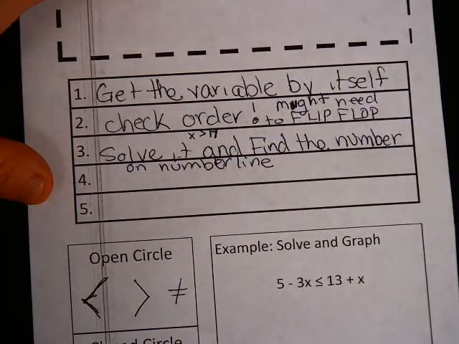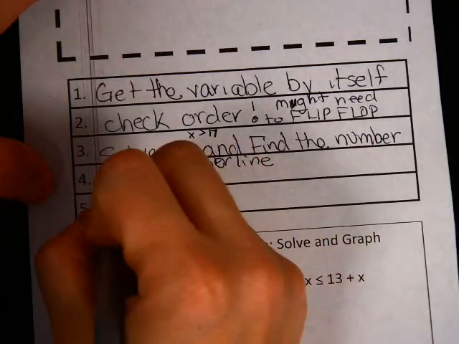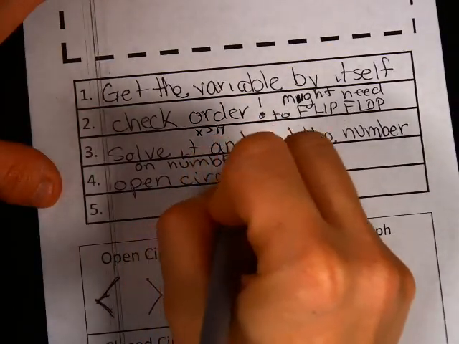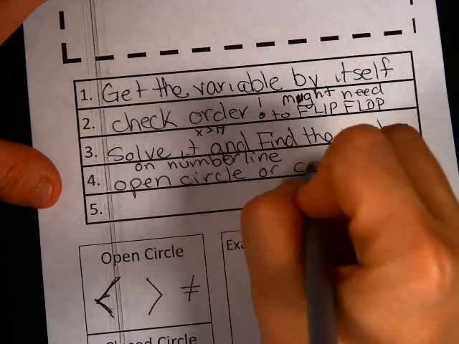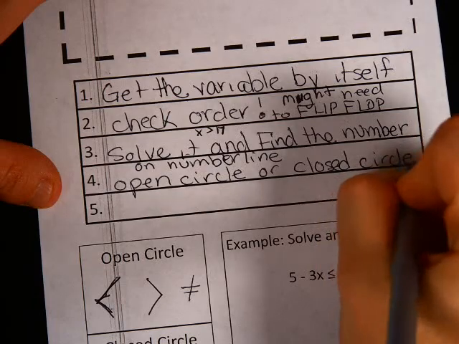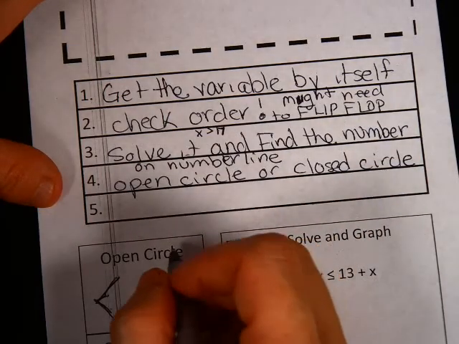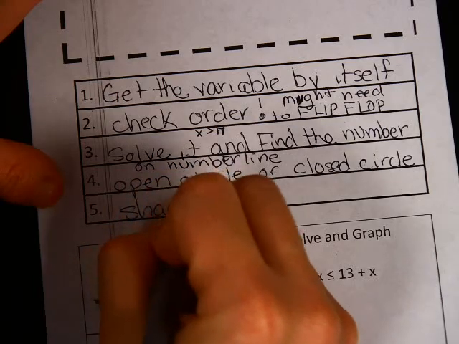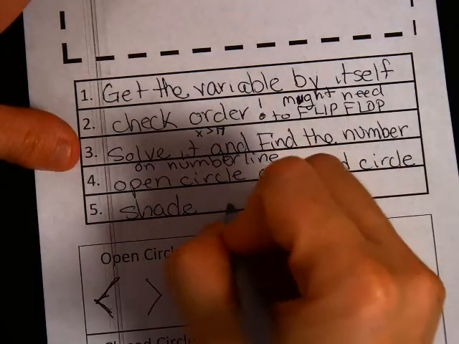Okay? Then we have to ask ourselves, open circle or closed circle? And then you're going to shade. Shade the line.